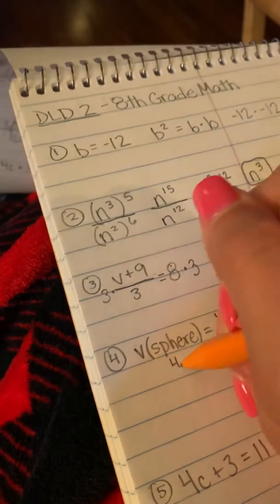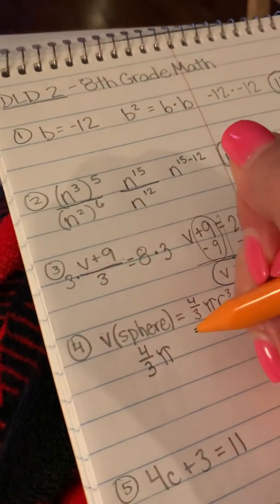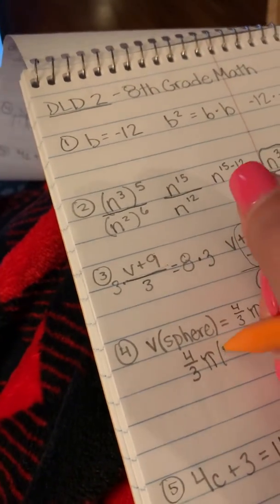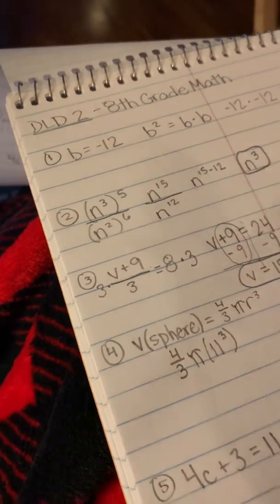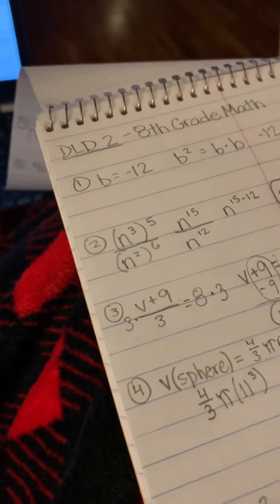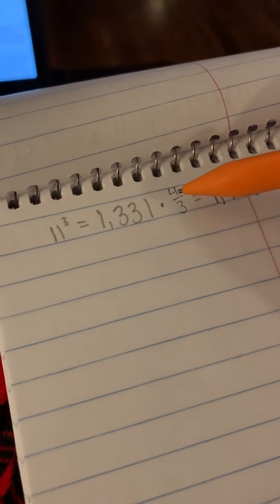So now I take my formula, 4/3, I'm using the pi symbol, not 3.14, times a radius of 11 cubed. And I've already done the math on my calculator on the next page. And I have 11 cubed is 1,331 times 4/3.